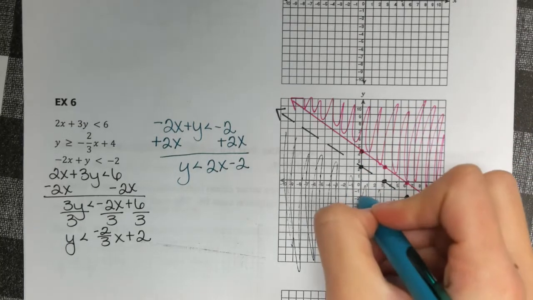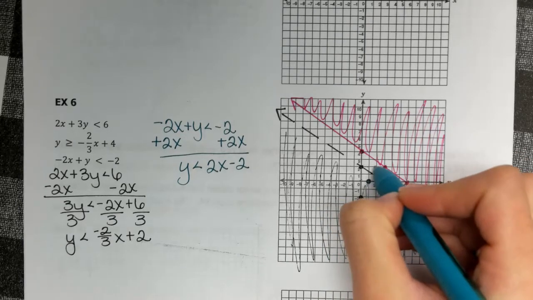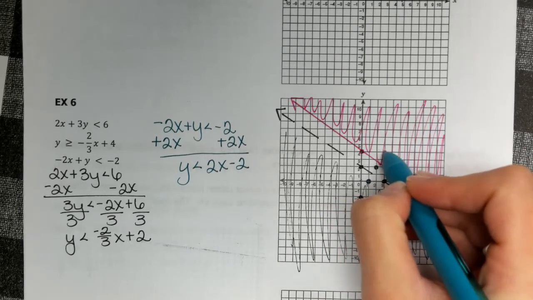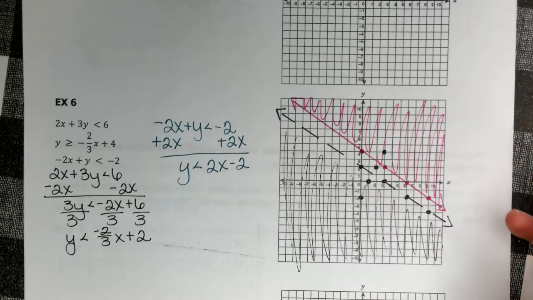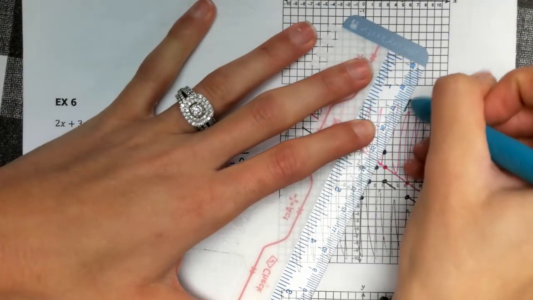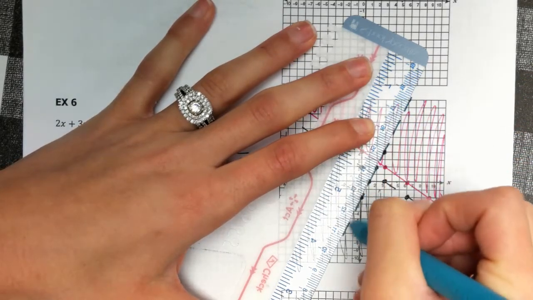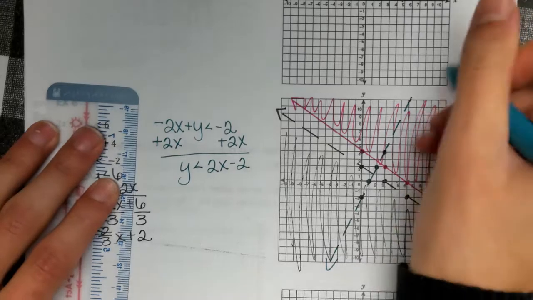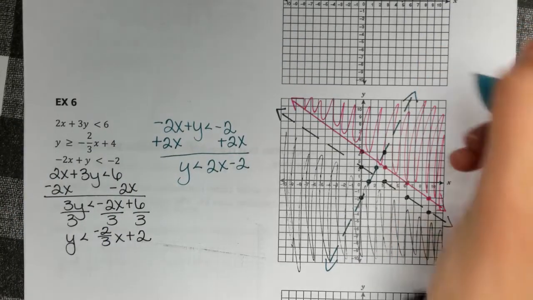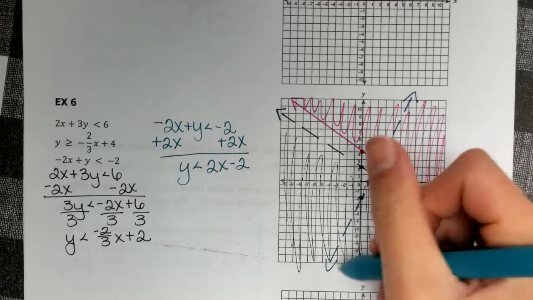Plot my negative 2, and I go up 2 to the right 1. And that one is not equal to, so it is also dashed. Less than, I'm shading below.